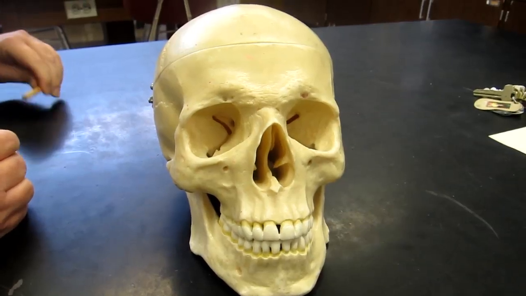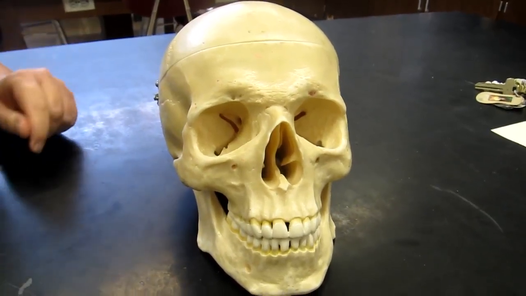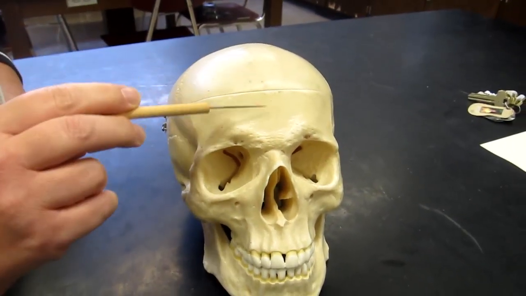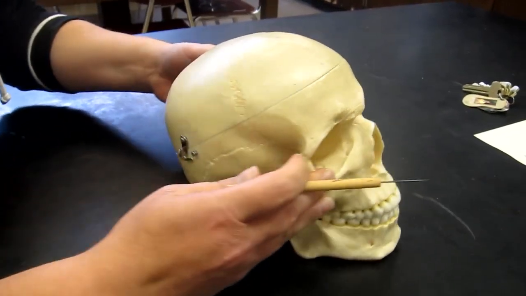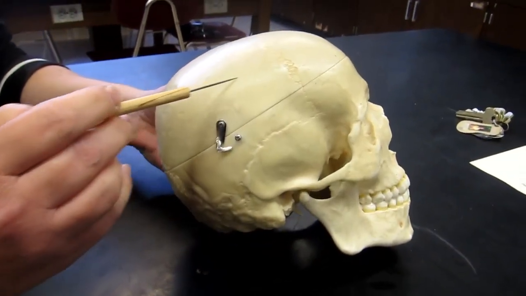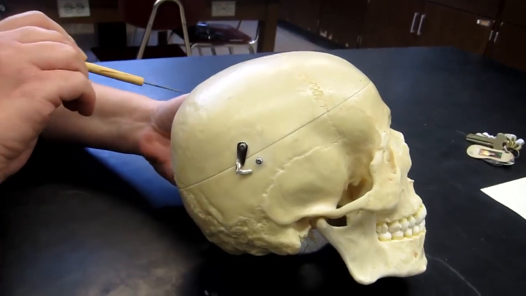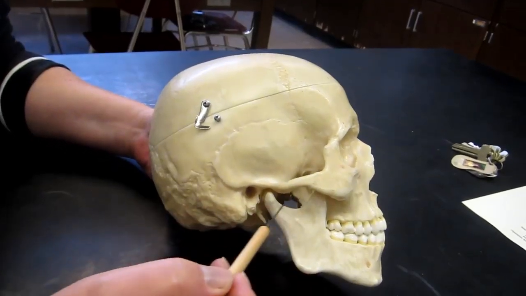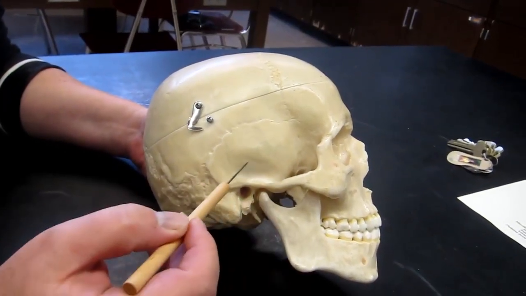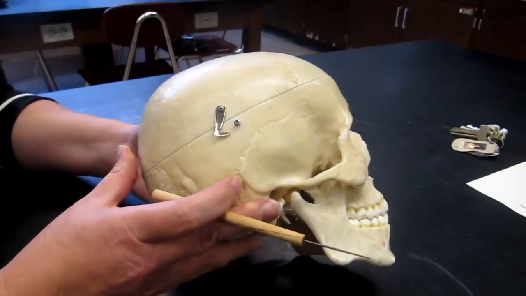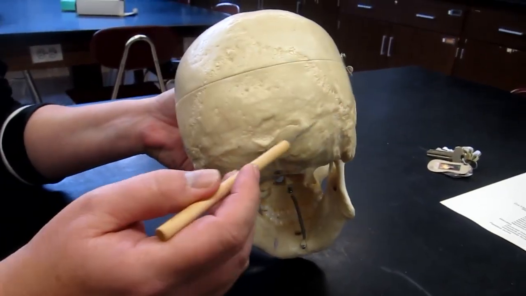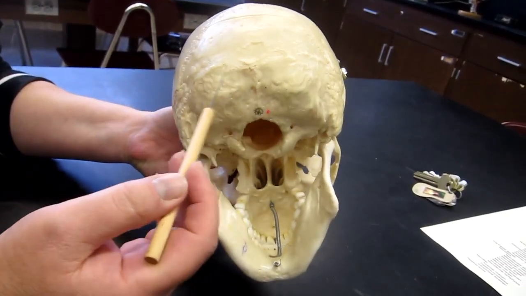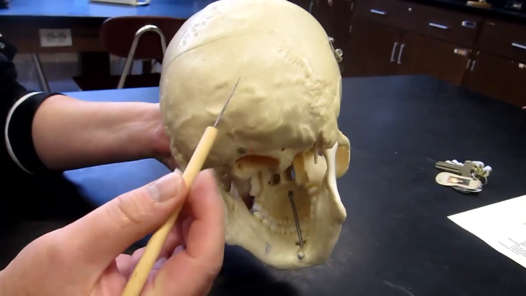We have the cranial bones, and the cranial bones consist of the frontal bone, the two parietal bones, which you can see one here, and the other one is on the opposite side in this exact location, the temporal bones. Okay, again, there's another one like this on the opposite side, the occipital bone, which also has some interesting features on the inferior part of the skull.